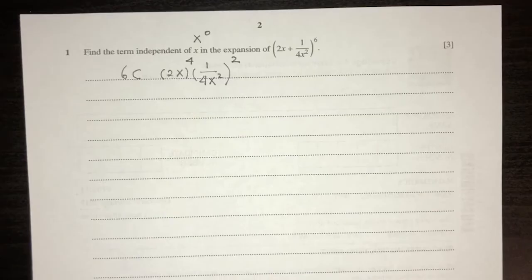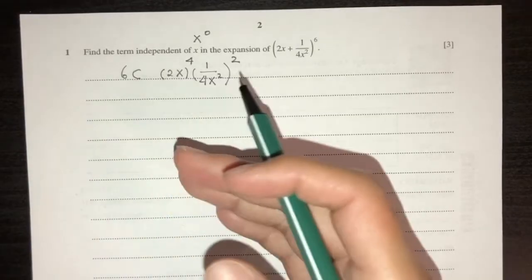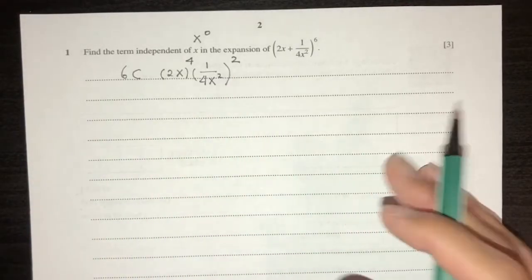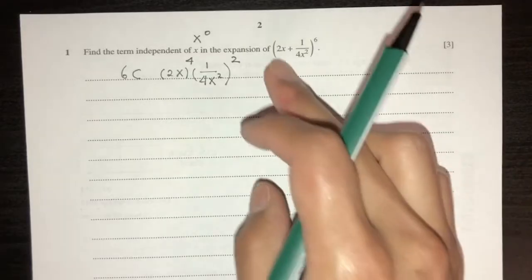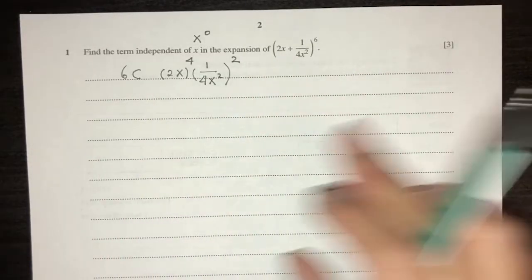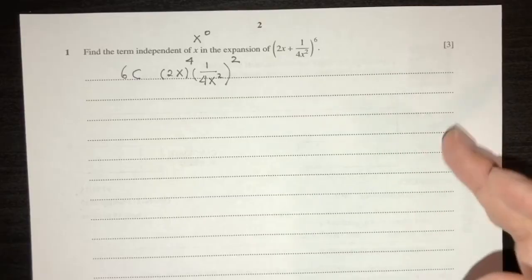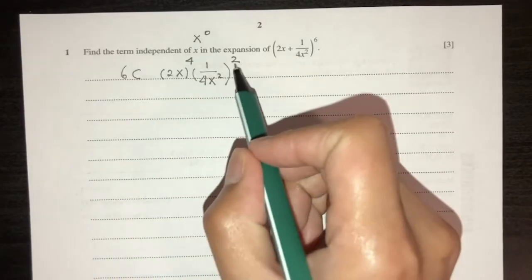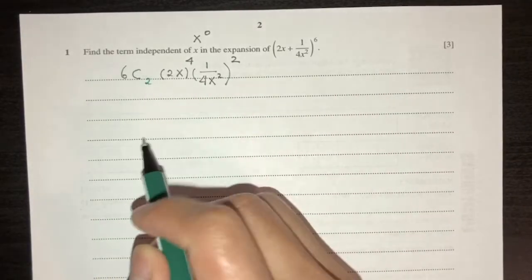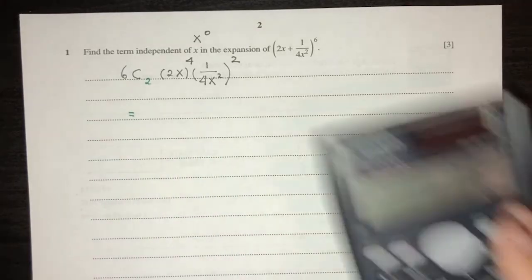So you can only do this by trial. We don't know for sure. You can try and see which one has no x. One way to do this as well is you can expand the whole thing and then verify which one has no x. But by trial, you will see that this is 2. This has to be 2 as well. So if you simplify, let's see what happens.